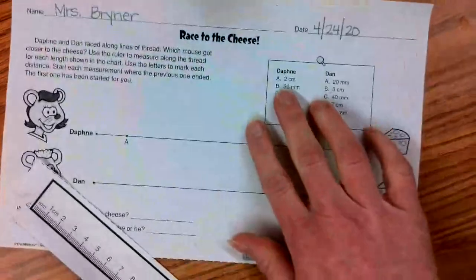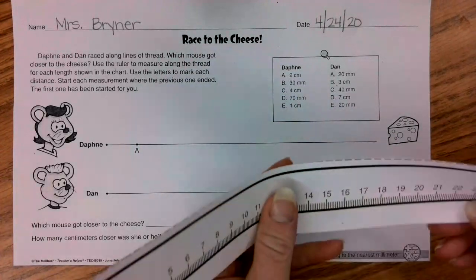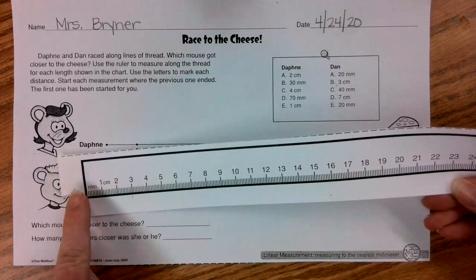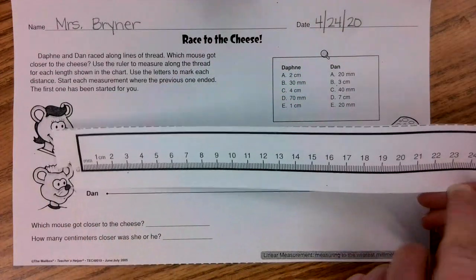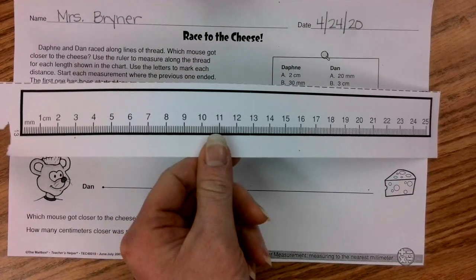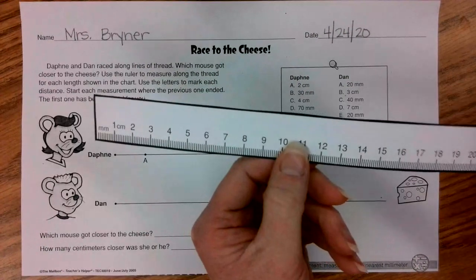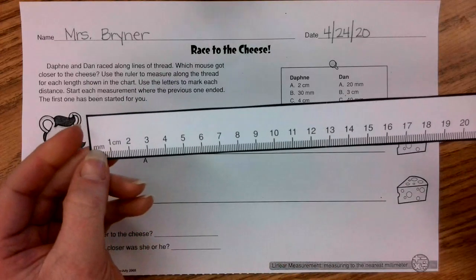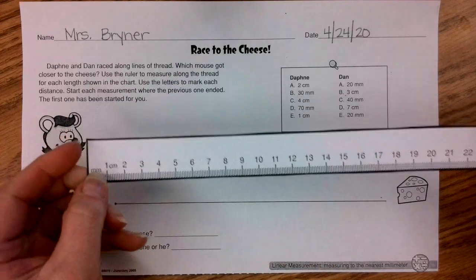So the first thing I'm going to do is cut along the dotted line. And then I'm going to really neatly cut around the dark line. Okay, my ruler is out and ready to go.